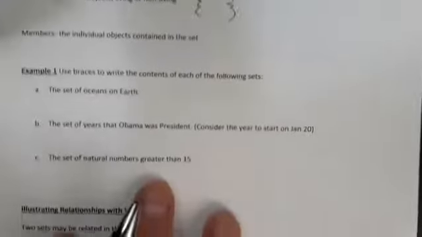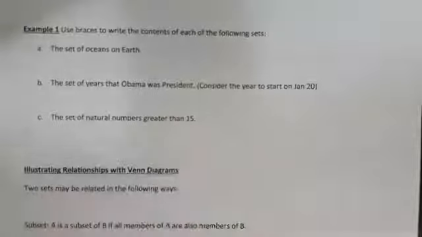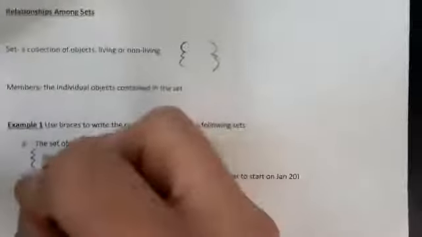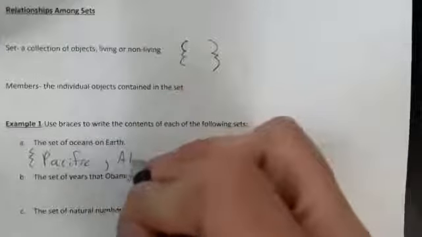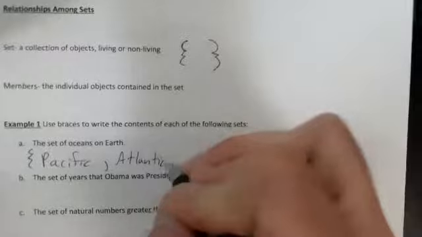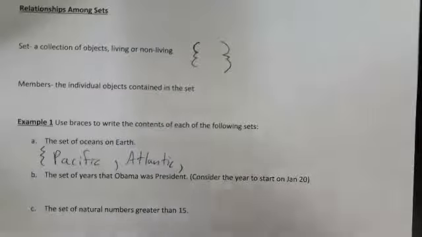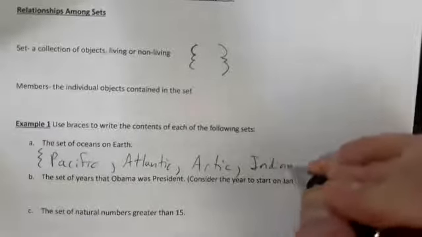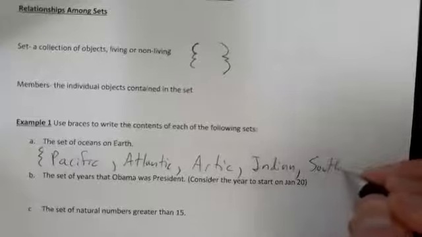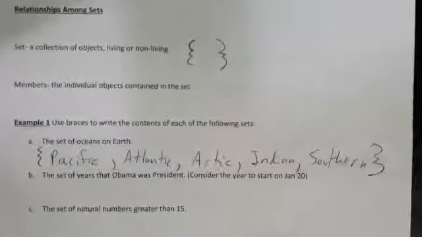Here it says use braces to write the contents of each of the following sets. The set of oceans on Earth. If I'm being honest, I don't know if I would know all these. I would know the first two for sure, Pacific and Atlantic. Probably know the Arctic, and there's one other one that I would definitely not know if I hadn't looked it up. That's the Southern. I'm not the best geography-wise, but there are 5 major oceans on Earth.